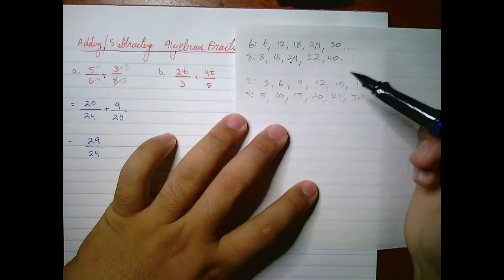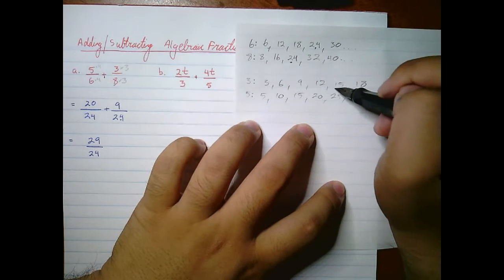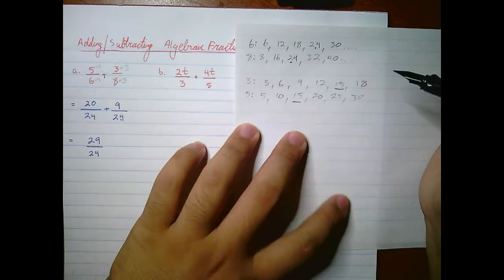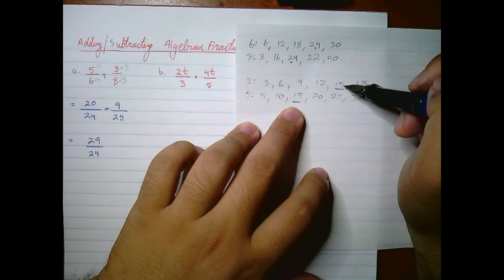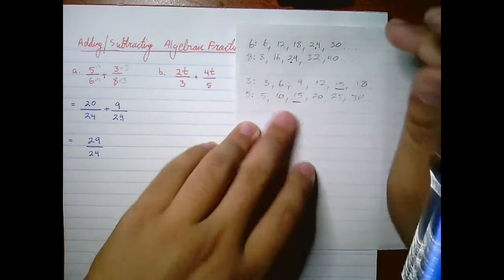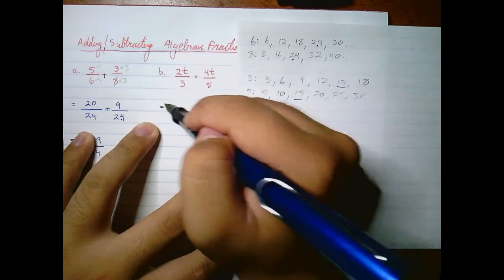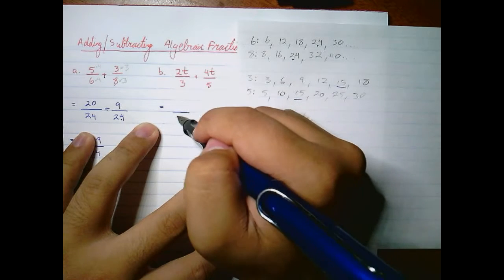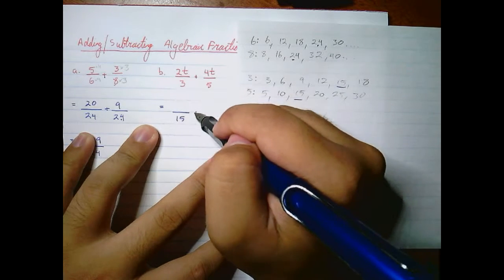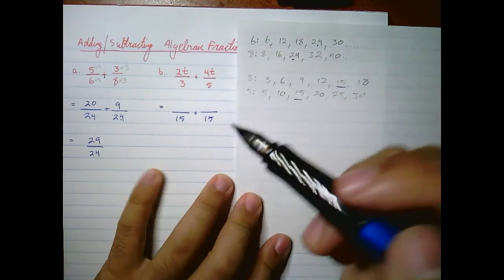Is there a number that's common to both lists and the smallest? I can see 15 in both. So I'm going to stick with 15. This is going to become something over 15 plus something over 15.